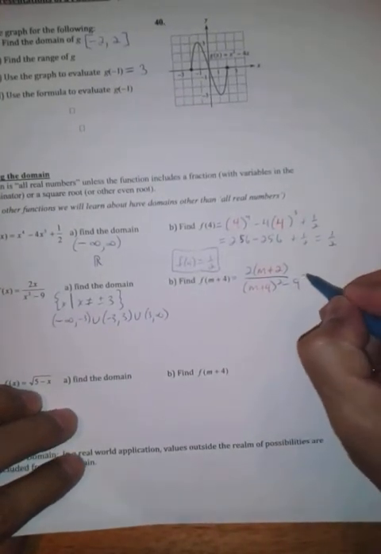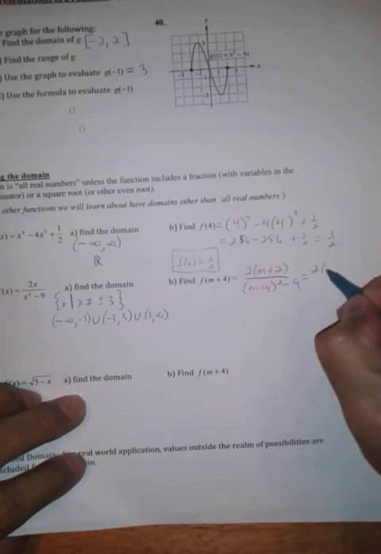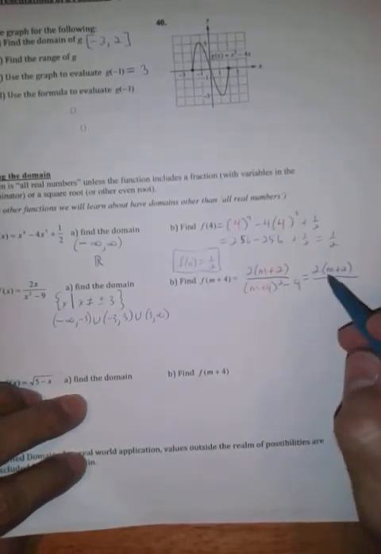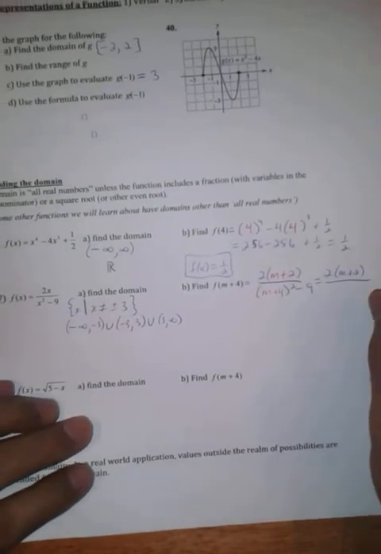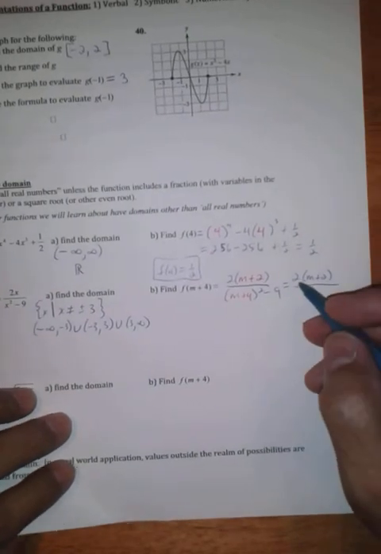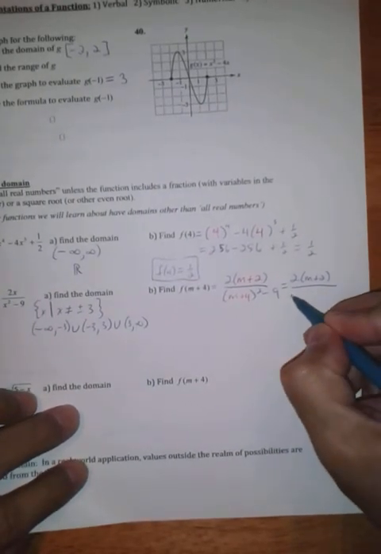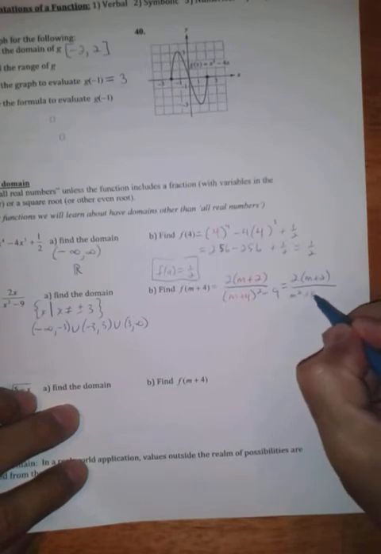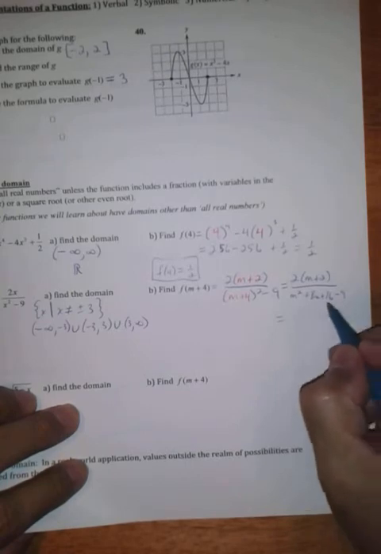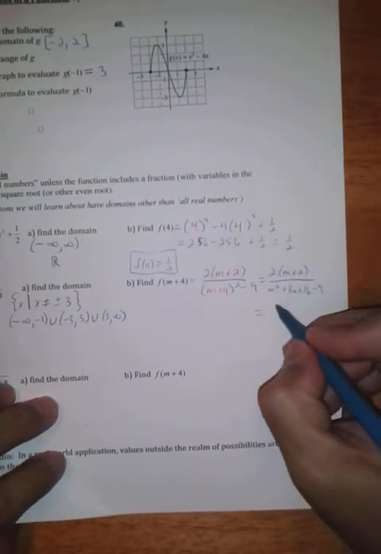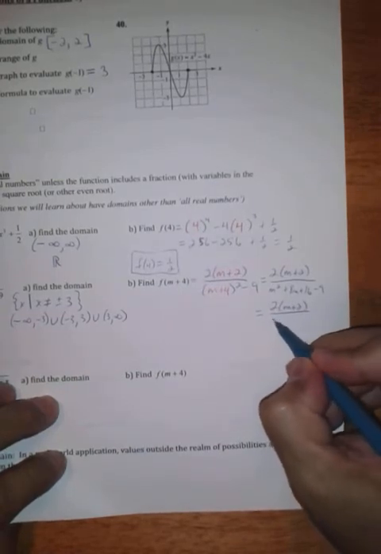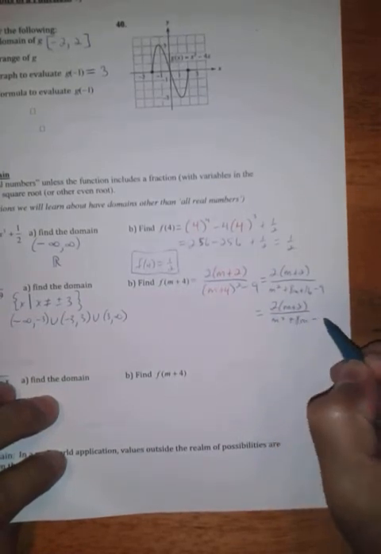Okay, so this is 2 times m plus 2. I'm going to leave that one as it is. But the bottom one, m plus 4 squared, is m plus 4 times m plus 4, and you have to work that out, however you know how to work it. And we can talk about that if you need to ask in class. But the answer to that is m squared plus 8m plus 16, and then the minus 9. Okay, so I'm going to simplify, because 16 minus 9 can be done. So this is 2 times m plus 2 over m squared plus 8m plus 7.